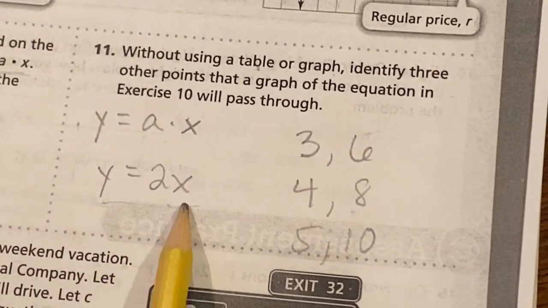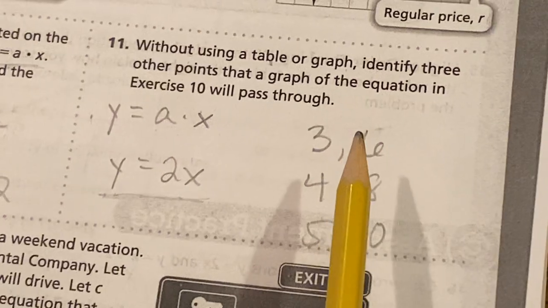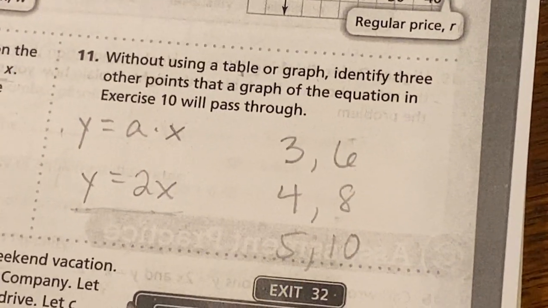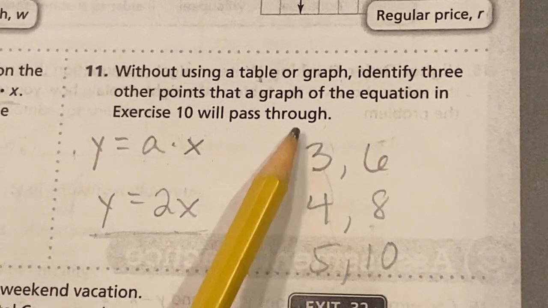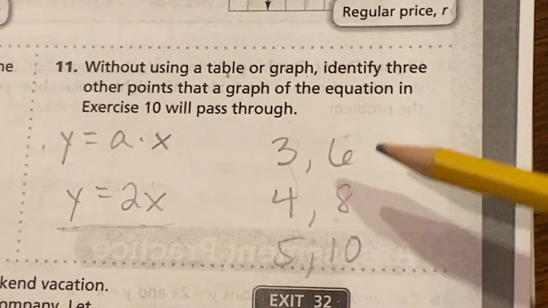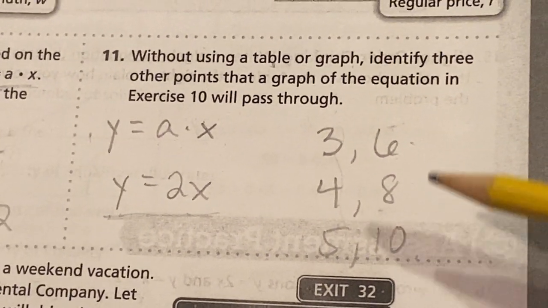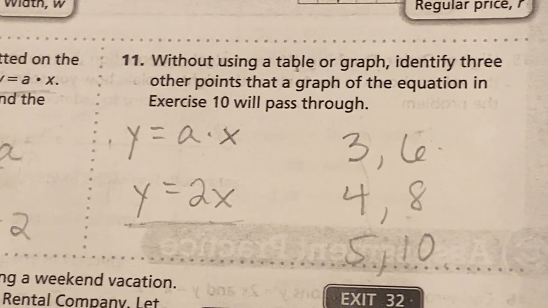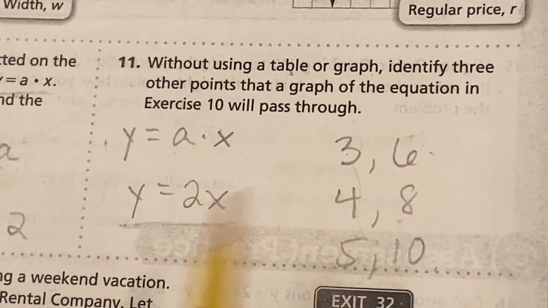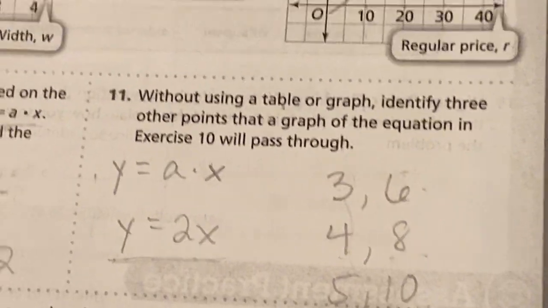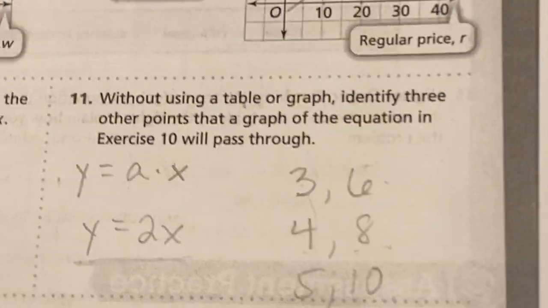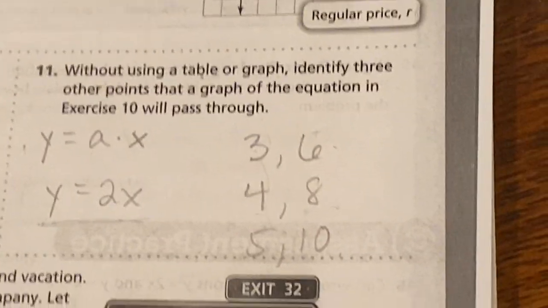If y equals 2x, then you can come up with more points, right? This first column are the x values, the first numbers in the ordered pair. The second column are the y values, or the second number in the ordered pair. So 3, 6, 4, 8, and 5, 10 are more points that you could generate using that equation.